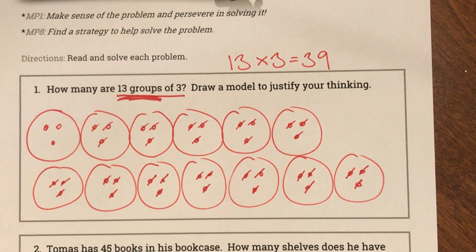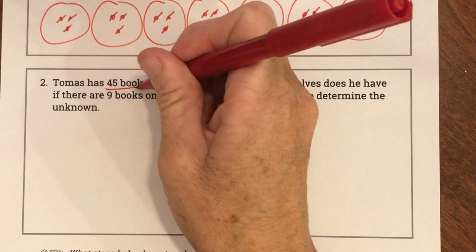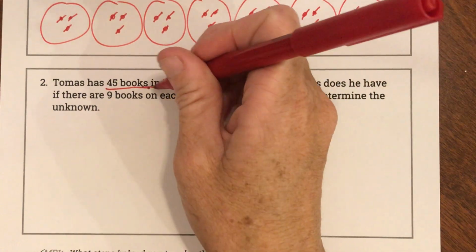Okay, let's look at my next question. My next question says, Thomas has 45 books in his bookcase. How many shelves does he have if there are 9 books on each shelf? Write an equation to determine the unknown. Okay, so he has 45 books in a bookcase.